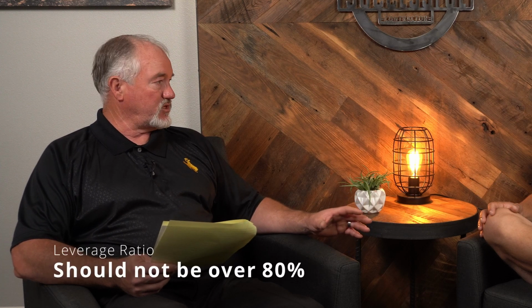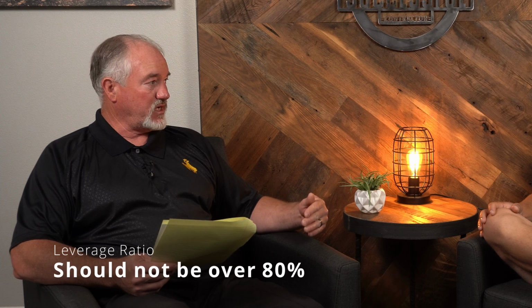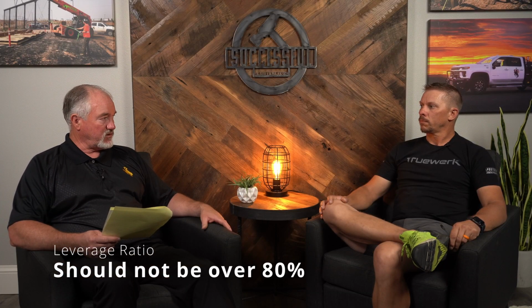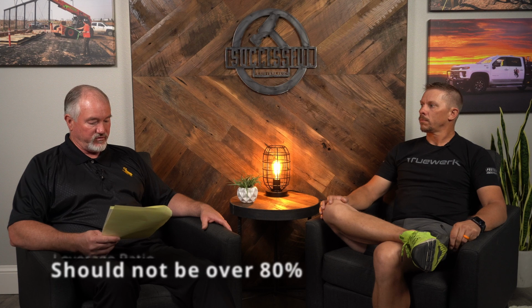Your leverage ratios are very important. This is your debt to equity ratio, very, very critical. We don't want to see that ratio above 80%. We don't want you to be leveraged; we want you to have an equity position. If that ratio goes over 80%, that's how we can tell you're over leveraged.